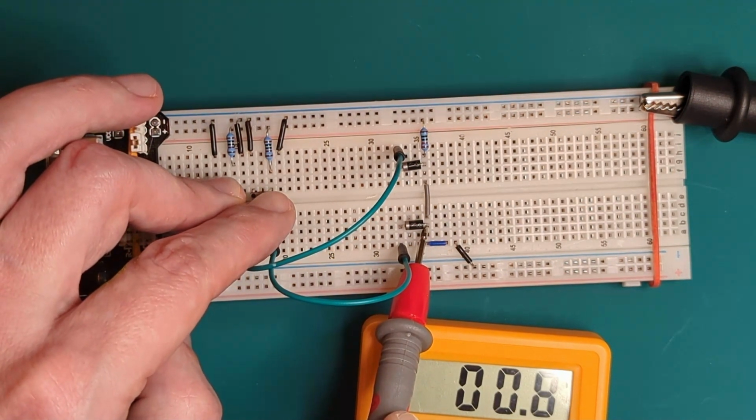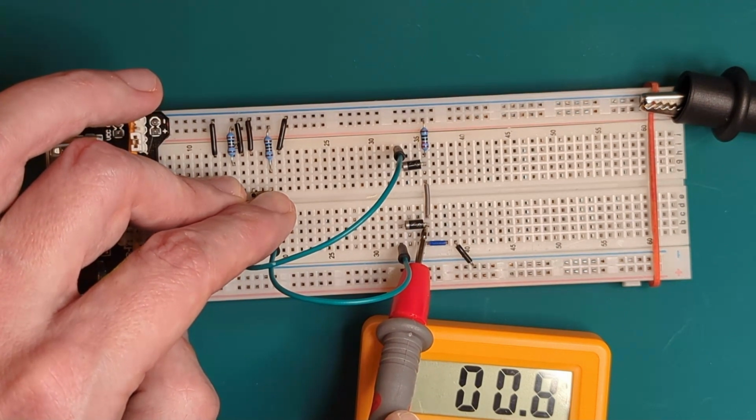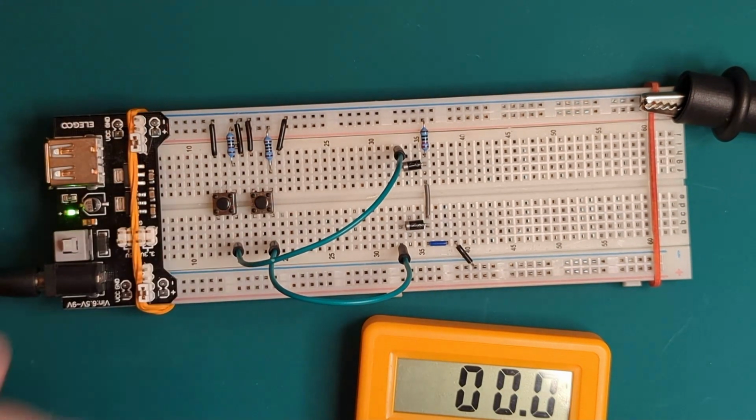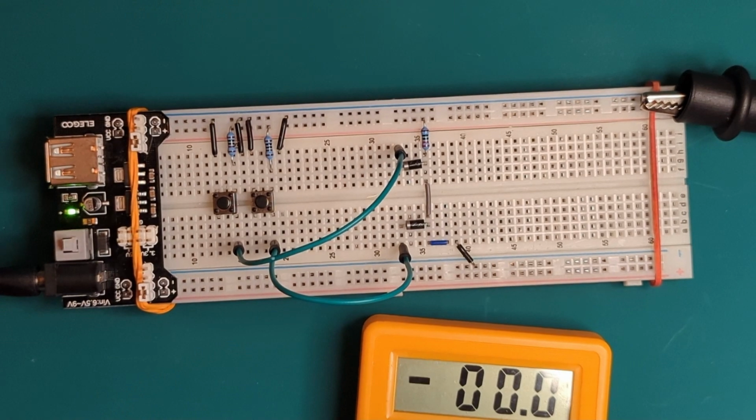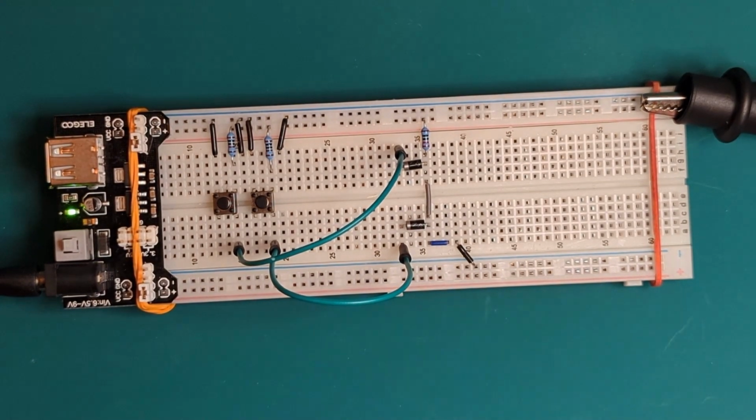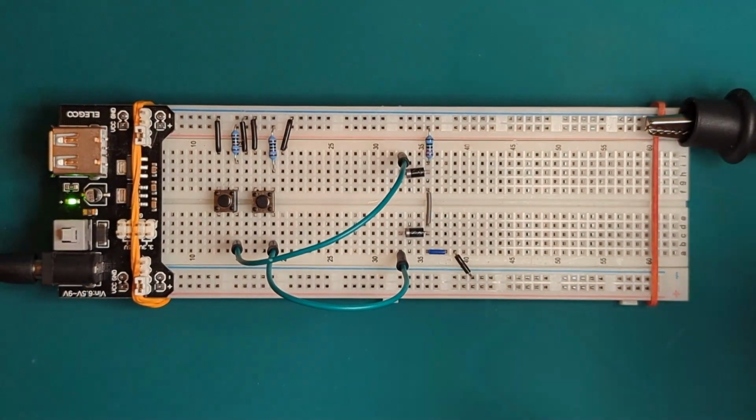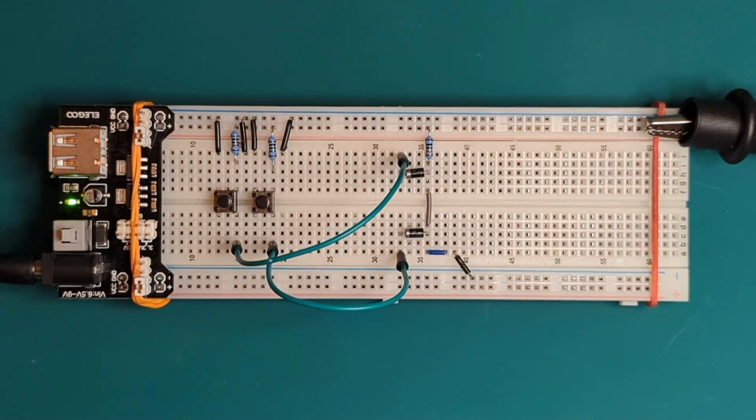And still we get 0.8 volts without any of the LEDs. So that's not exactly 0, but it's good enough. This is looking really promising. We just need our final test. Can these gates be composed?